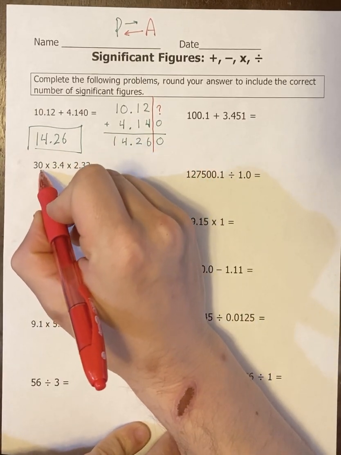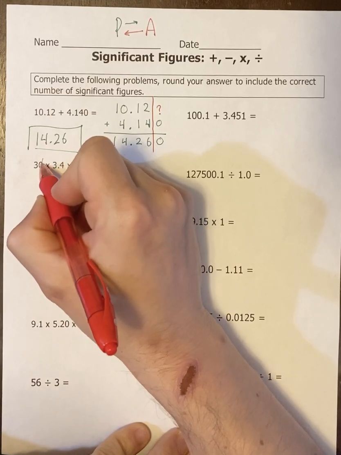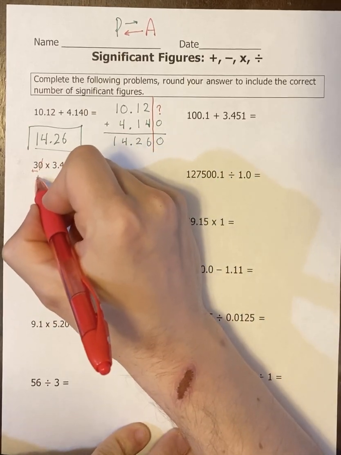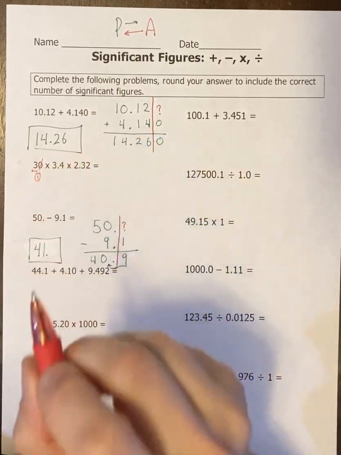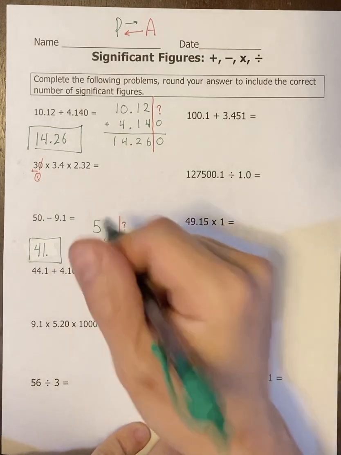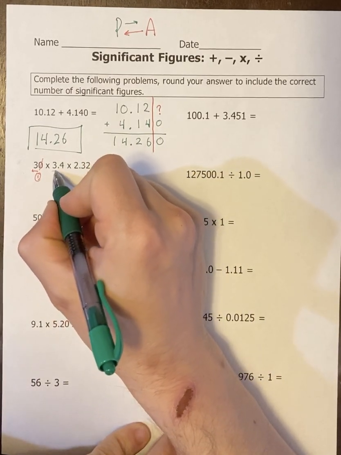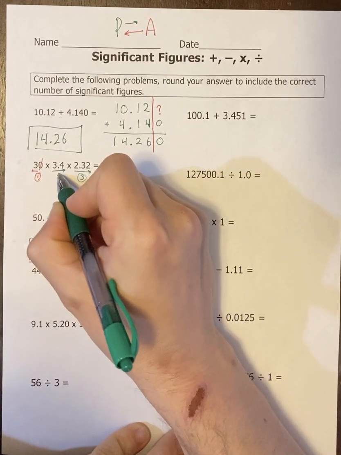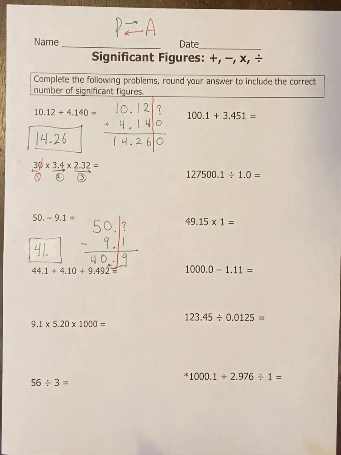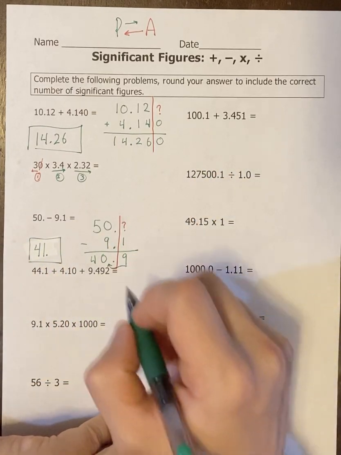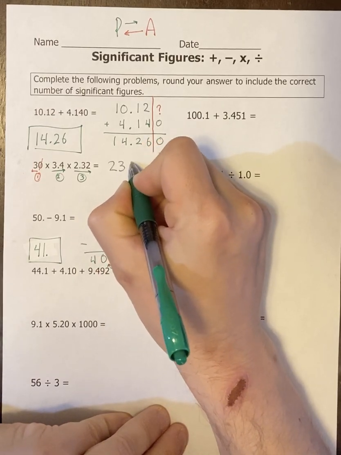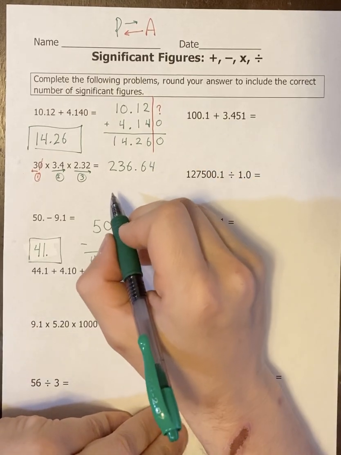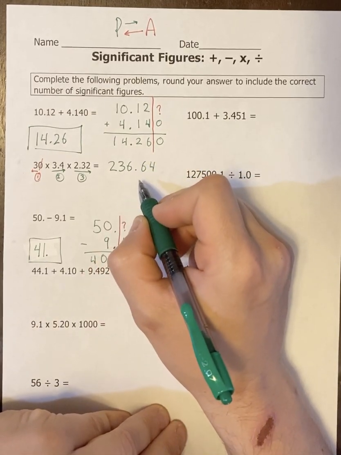This number, 30, there's no decimal. That means I start counting on the right, going to the left. My first number that isn't a 0 that I come across is this 3, meaning 1 sig fig. So the 3 is accurate, the 0 is not. The next two numbers, the decimal point is present, so I start on the left side, counting in this direction. 2 sig figs, 3 sig figs. So now I'm going to multiply these three things together and just see what the calculator spits out. It spits out 236.64.